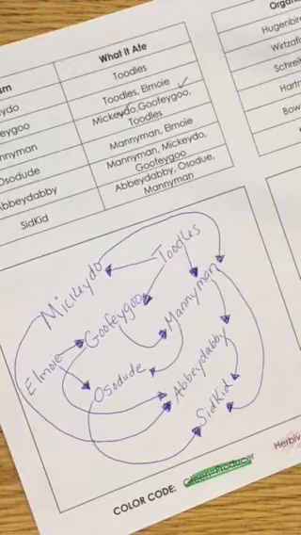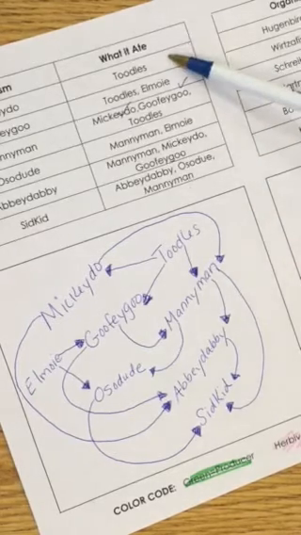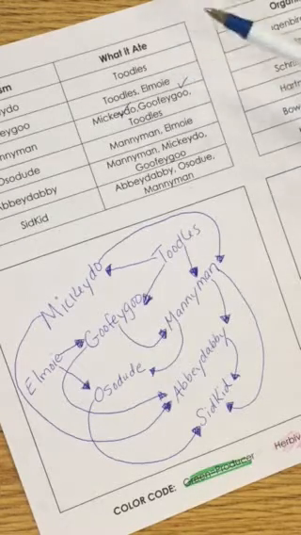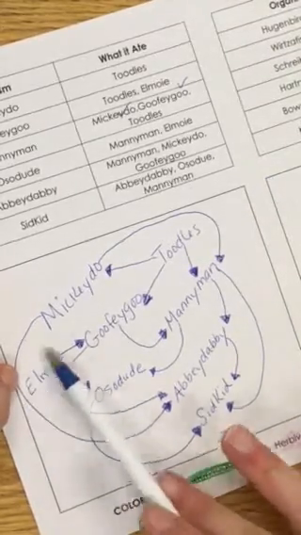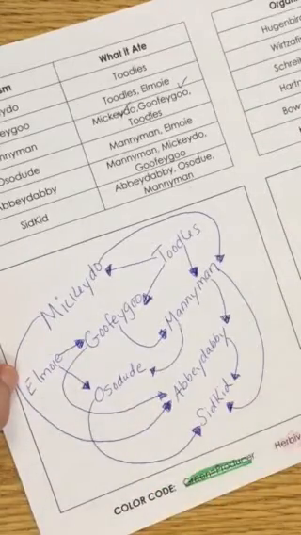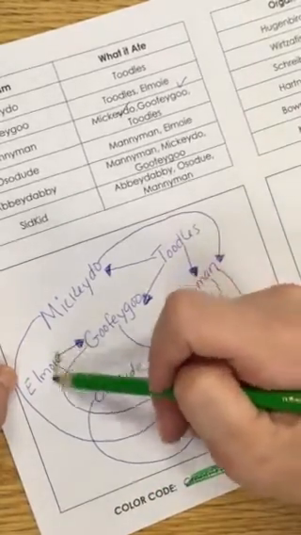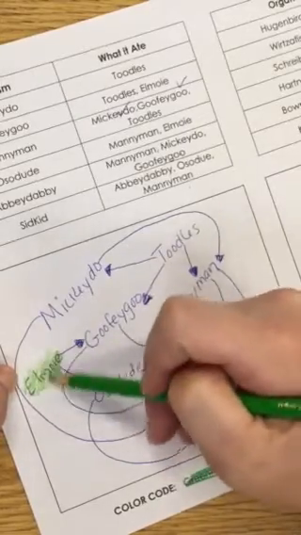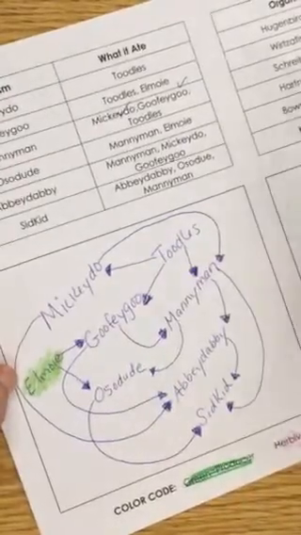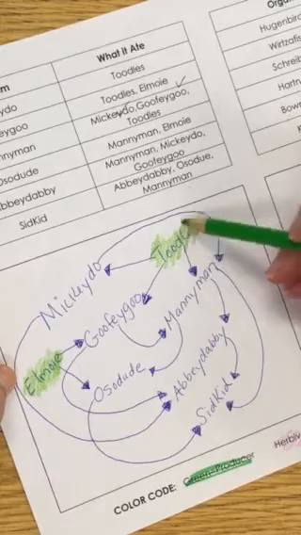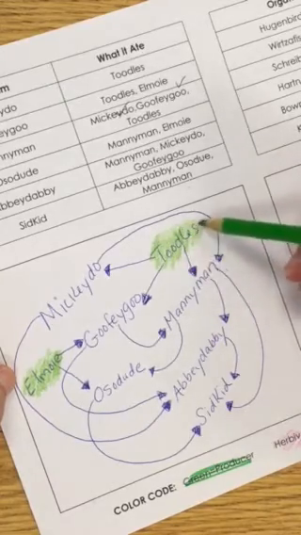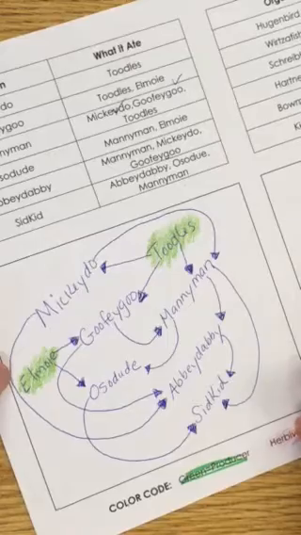It's always best to start with the producers. The producers don't consume. They're not eating anything, so they will not have any arrows pointing to them. If we look back in here, Elmo-y gives away energy, but it doesn't get energy. It doesn't consume, so that makes Elmo-y a producer. Same thing with Toodles. Now that I know who my producers are, I know that everything else is some type of consumer.